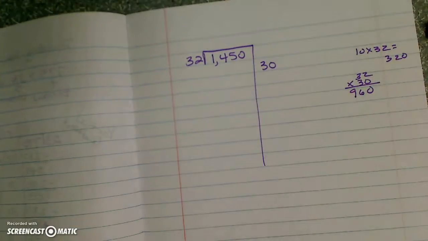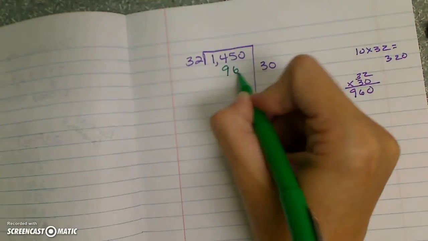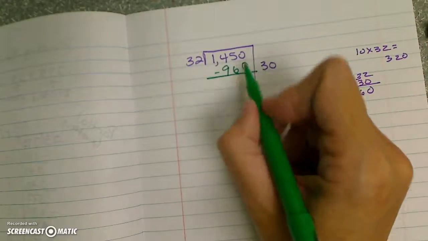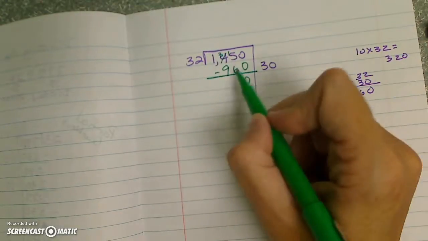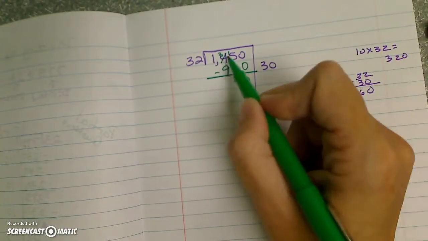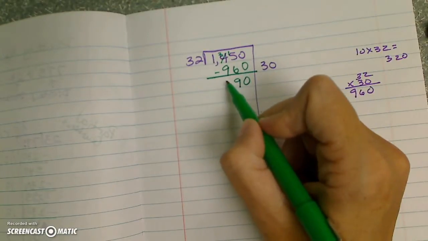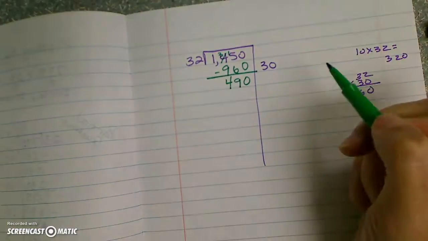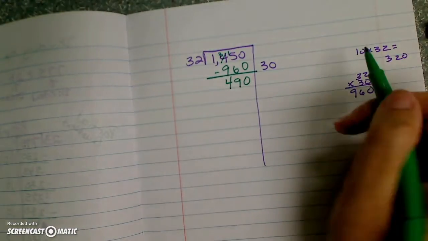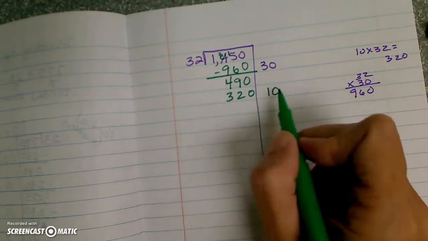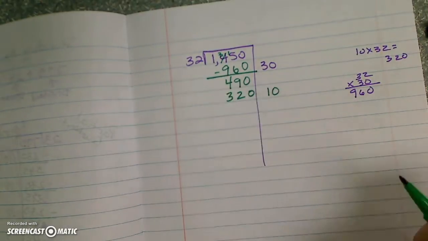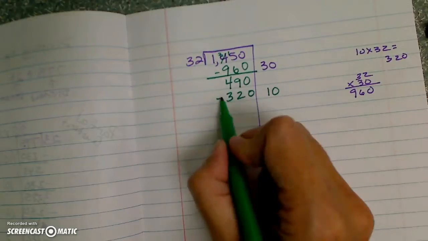So 30 times 32 is 960, and I subtract. And there we go. That's 490. Well, I can get another group of 10 out of that. It's 320, because 10 times 32 is 320.